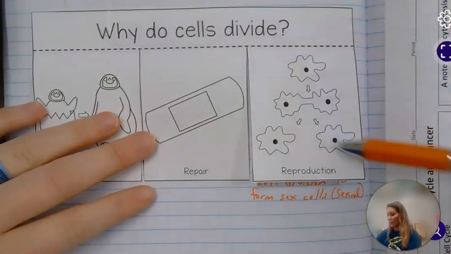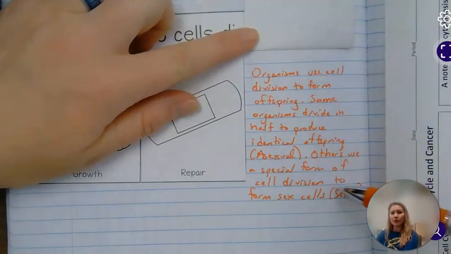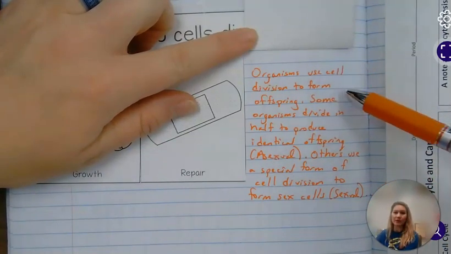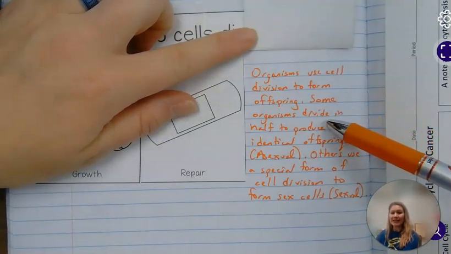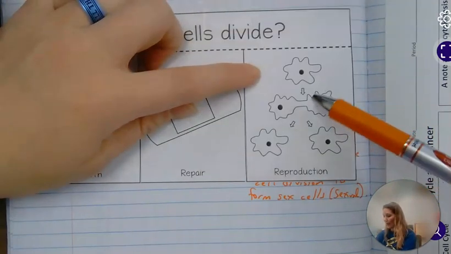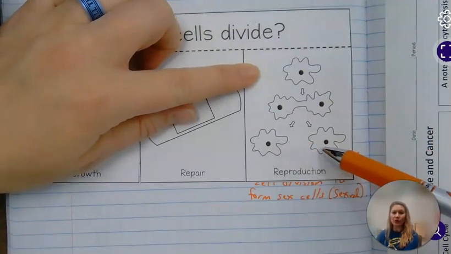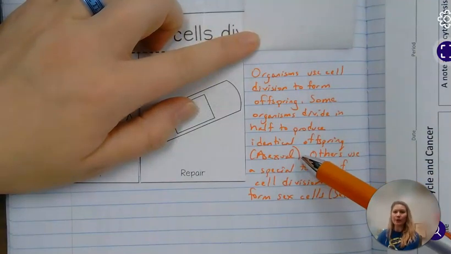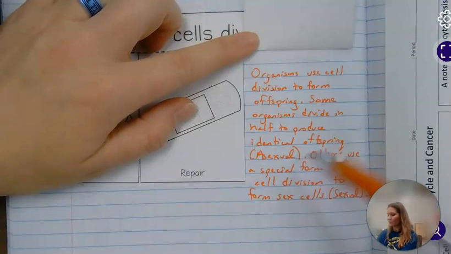And then the third reason why cells divide is for reproduction. There are kind of 2 forms of reproduction that organisms can use. Some organisms will use cell division to form offspring by simply dividing in half. So you have the parent cell, and then it divides, and you form 2 identical daughter cells. This is a type of asexual reproduction. This is going to be used by unicellular organisms like bacteria to make offspring.